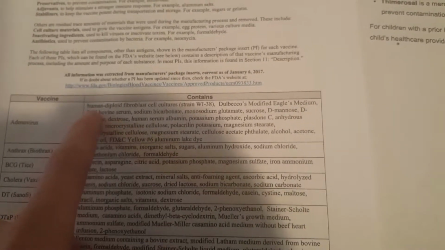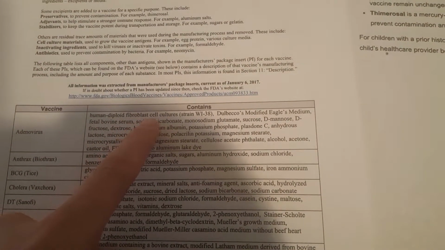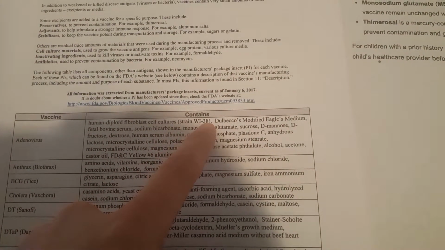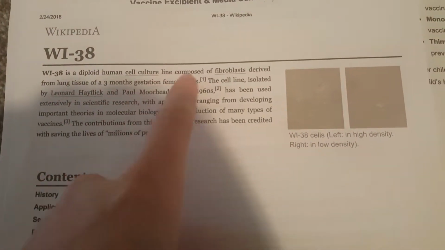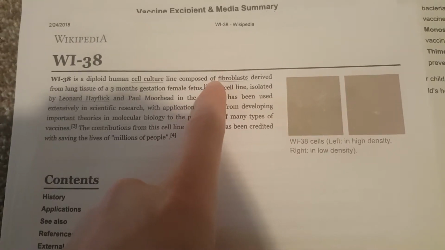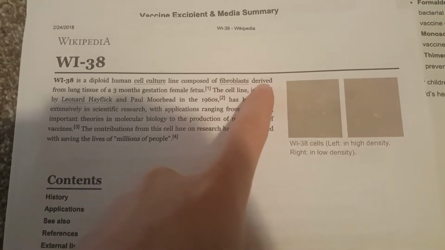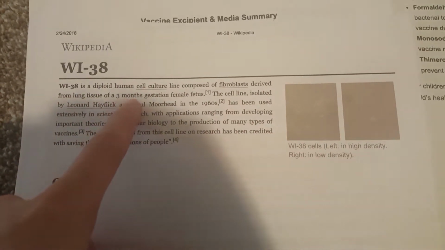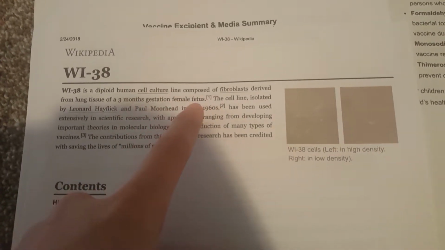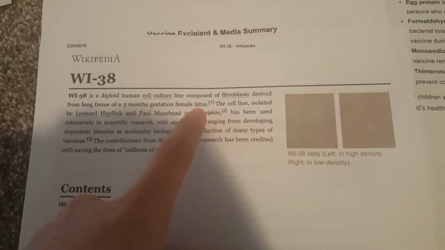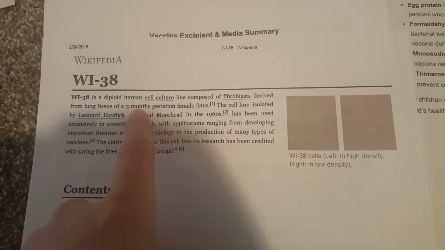Some of these things, like, do you know what a human diploid fibroblast cell culture strain WI-38 is? Nah, me neither. I had to look that up. That is in a lot of these. It is a diploid human cell culture line composed of fibroblasts derived from lung tissue of a 3 month gestation female fetus. Okay, that's a baby that's been killed at 3 months.